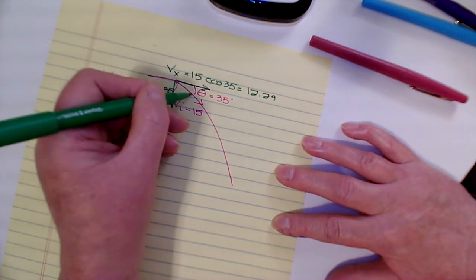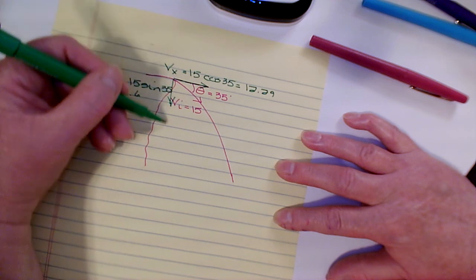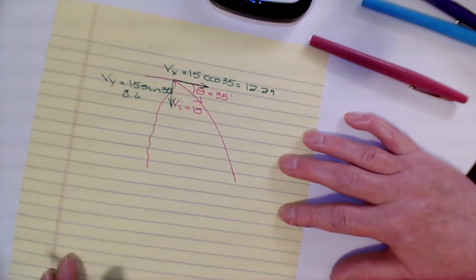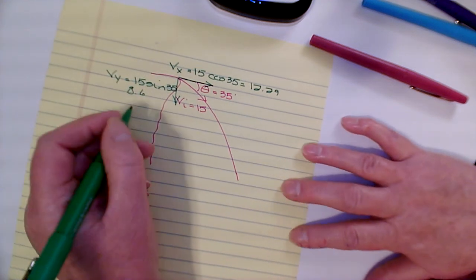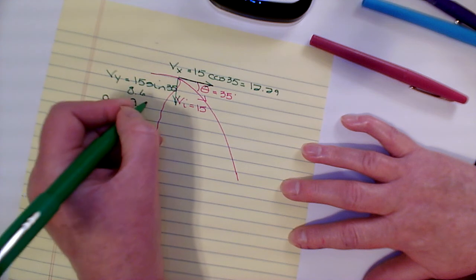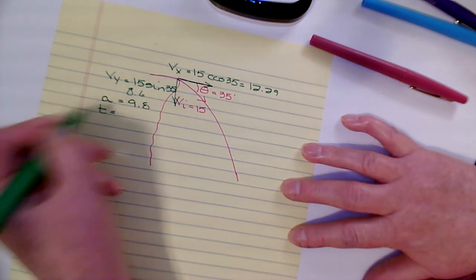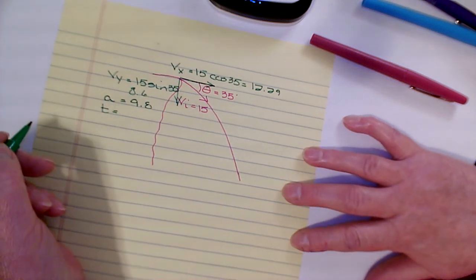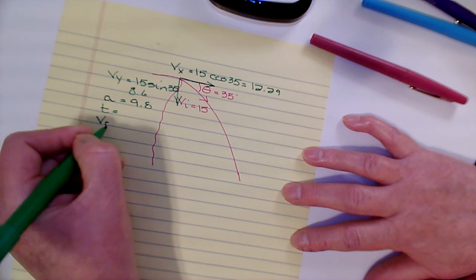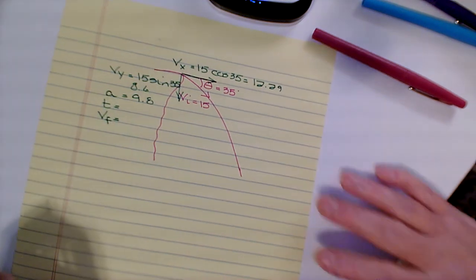All right, this is not a perfect parabola, but if I pretend that I dropped it over here, I would still have an acceleration of 9.8. I really don't know how long it's going to be in the air, and I really would like to know what the final velocity is in the y direction.